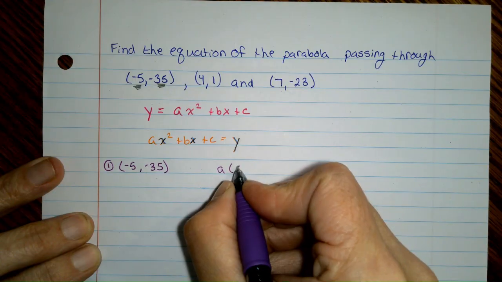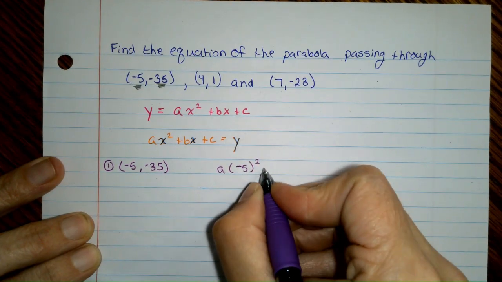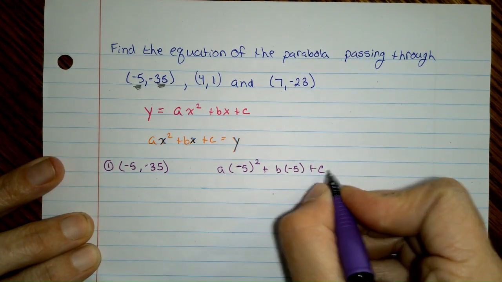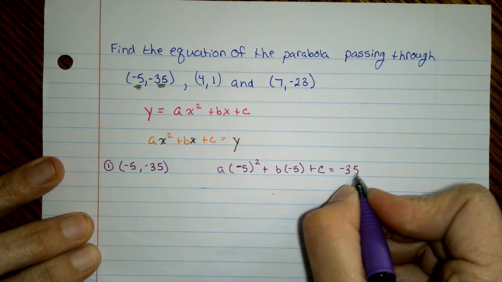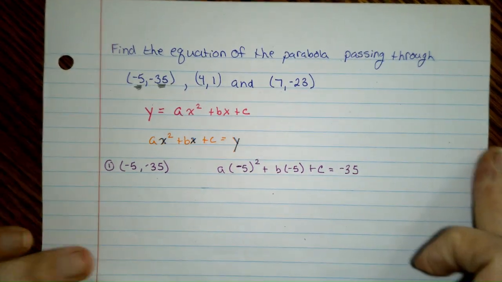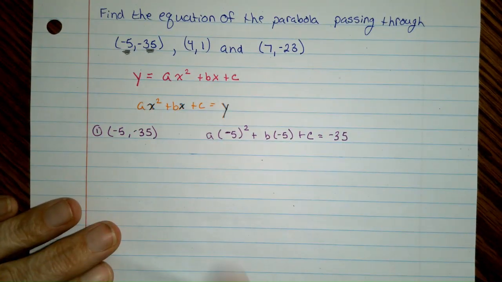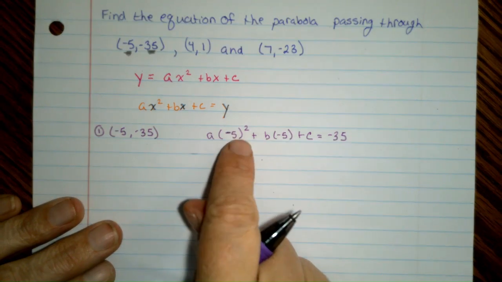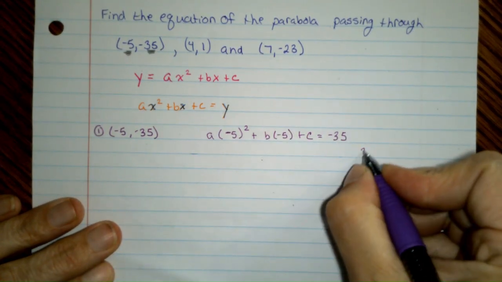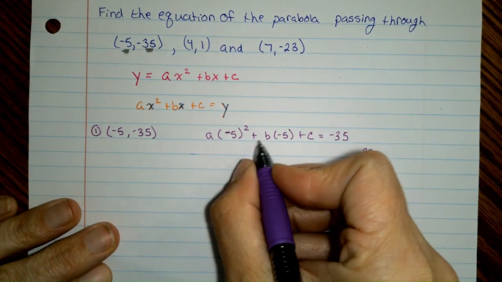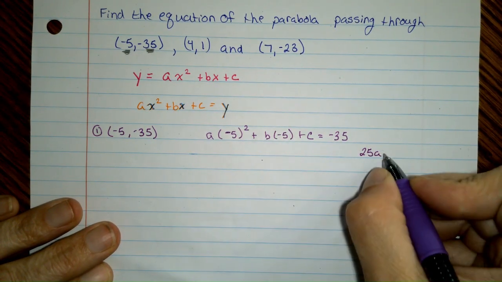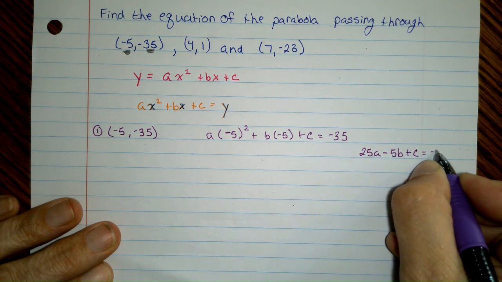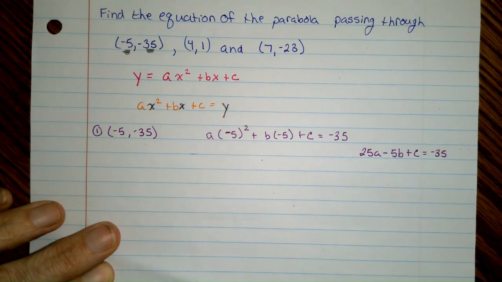A times our x value squared plus b times our x value plus c equals our y value. -5 squared is 25, so I could write a times 25, but I'm going to write 25a. b times -5 is minus 5b. So that was ordered pair number 1.